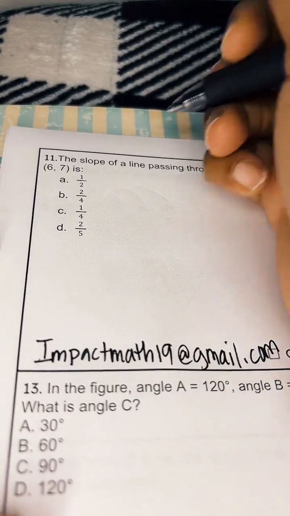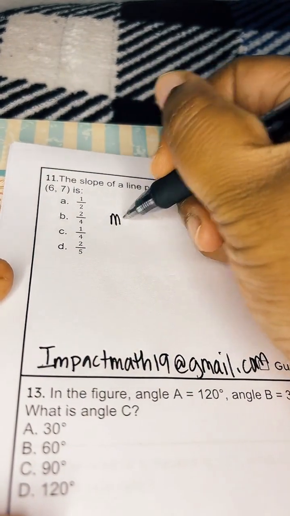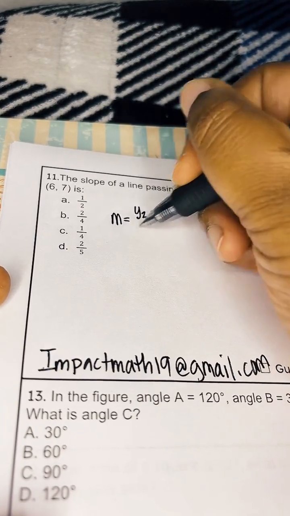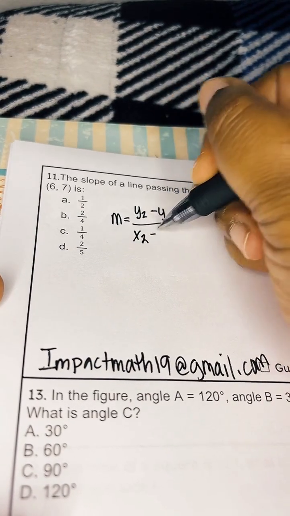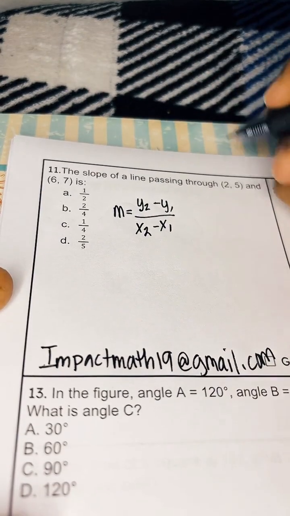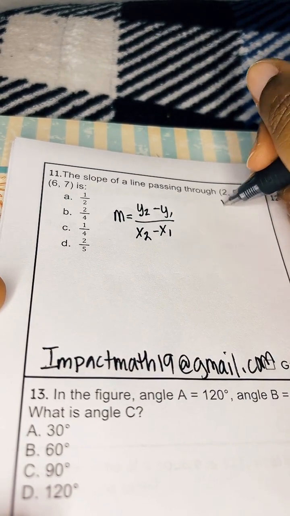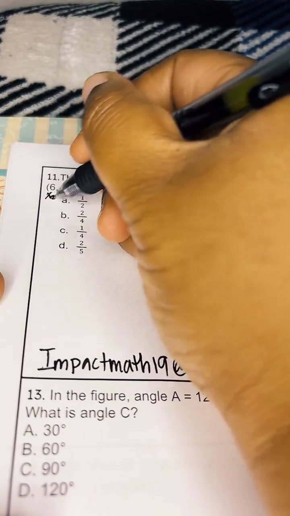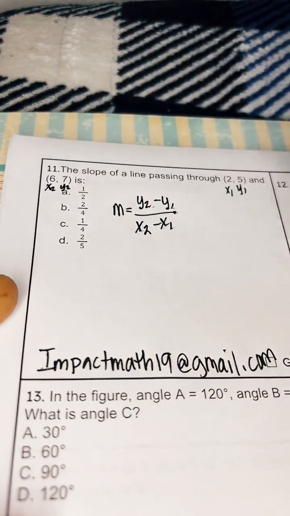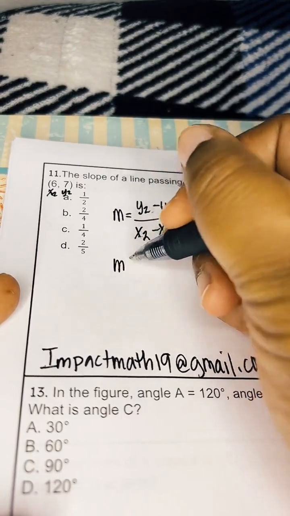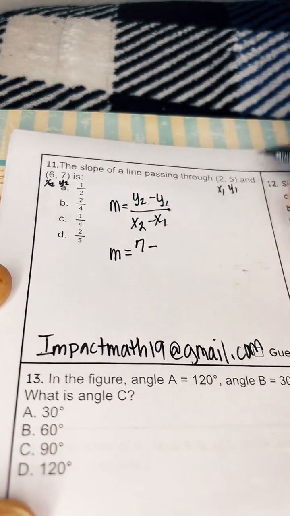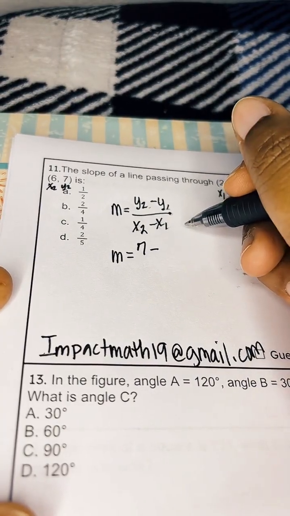So let's get started. Slope. Slope is the change in your Y's over the change in your X. So we're going to label our points X1, Y1, X2, Y2. Remember I said my Y2 was going to be 7 minus my Y1, which is 5.